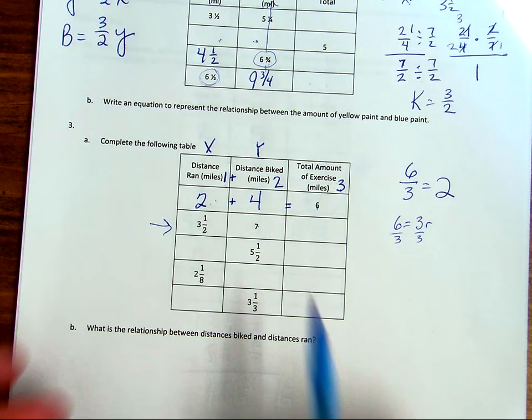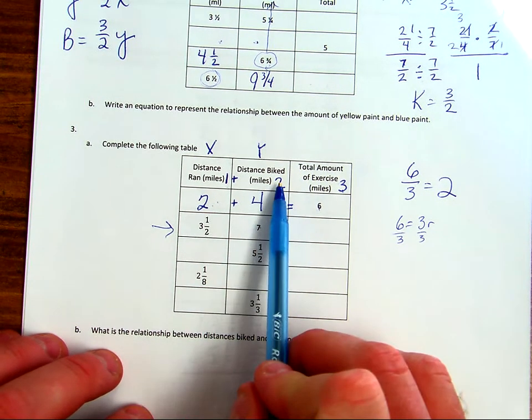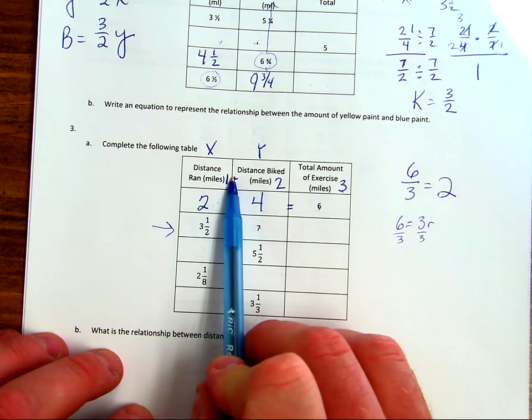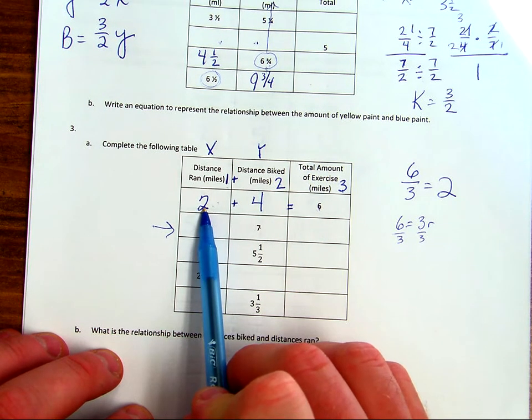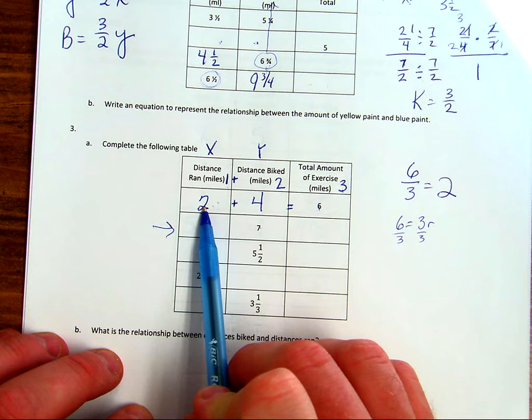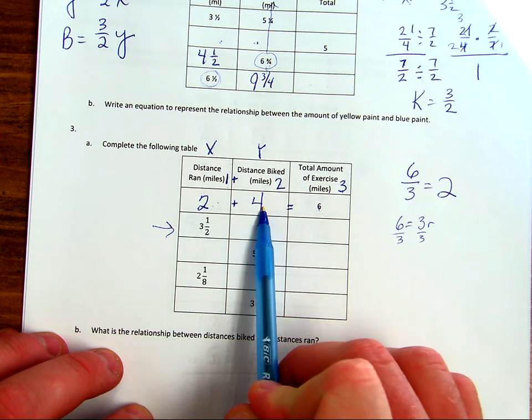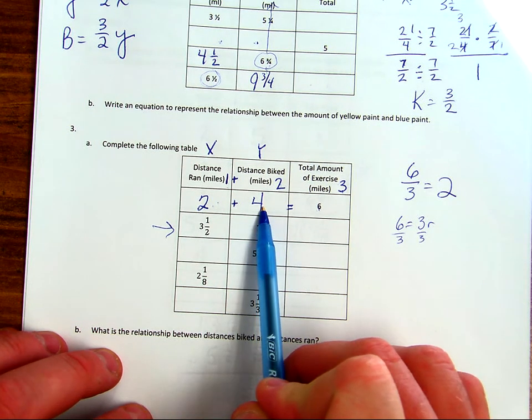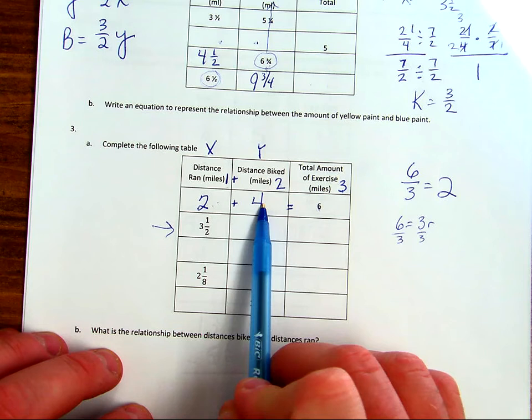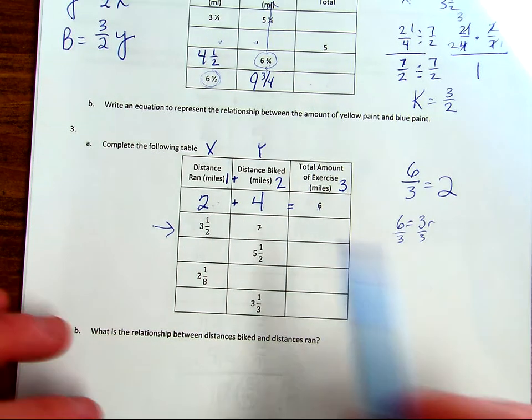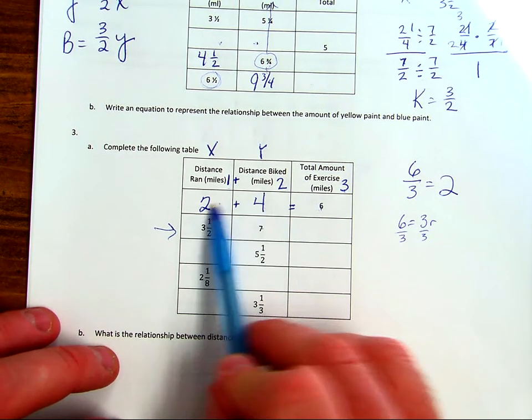And I know that my ratio is a 2-to-1 ratio. So if I run 2 miles and it's a 2-to-1 ratio, then I biked 4 miles. If I reduce this, 4 over 2, I get 2. This is a 2-to-1. These are equivalent ratios.